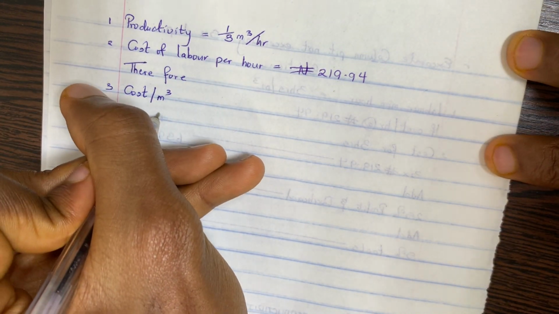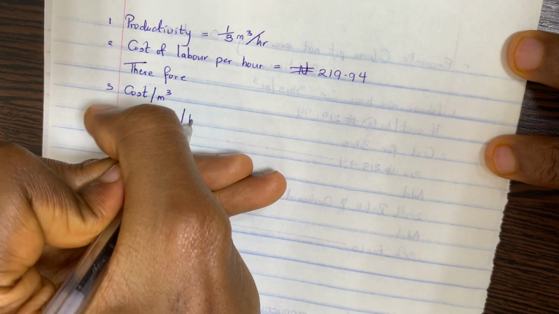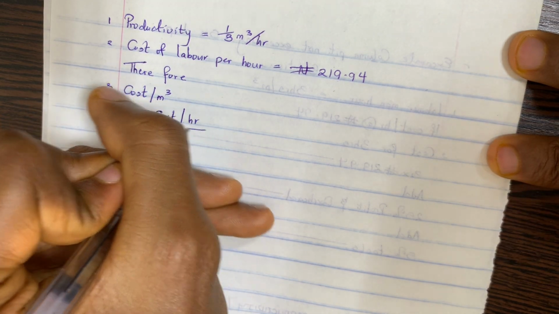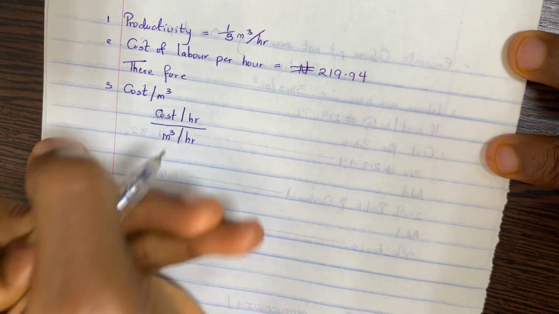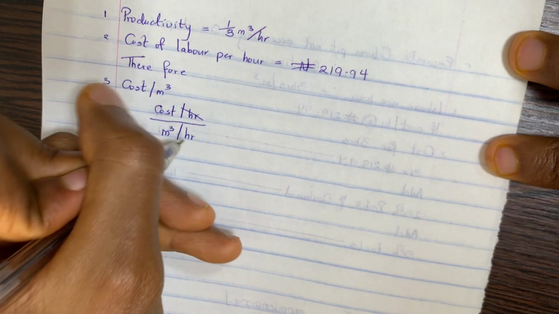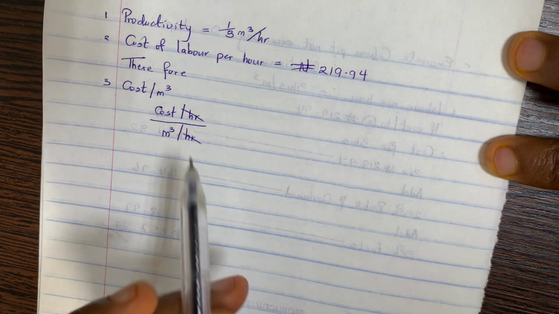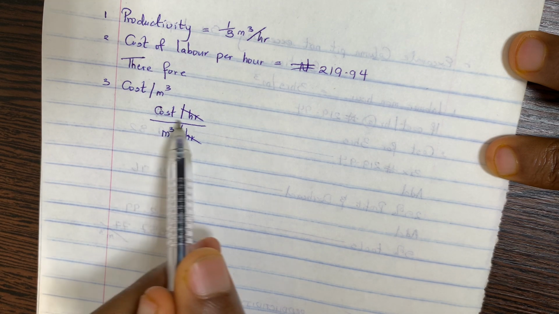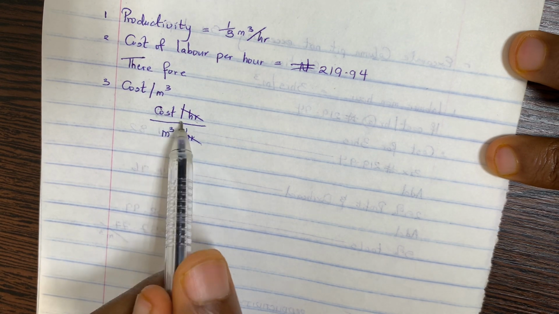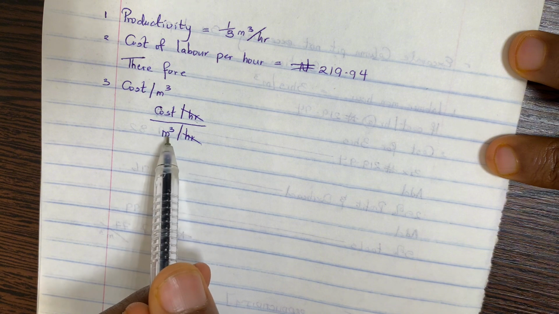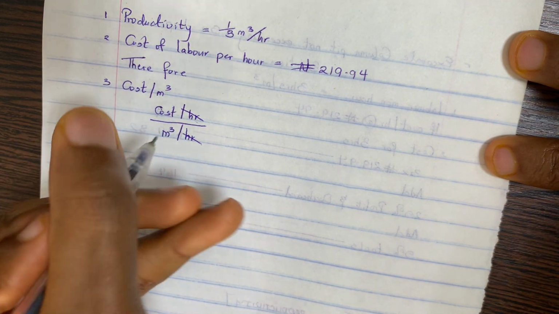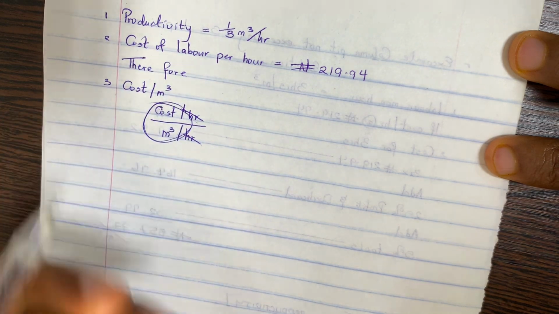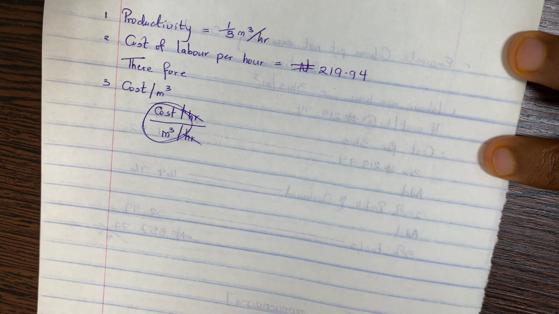So if we have something like this, cost per hour divided by, what's the unit of our productivity? Meter cube per hour. So hour cancels hour. What we are left with now, is there any hour? We cancel hour. Is there any variable that is the same? No. So what we are left with now is cost divided by meter cube. So this is the unit that we are to estimate for. So I hope you get the logic now.